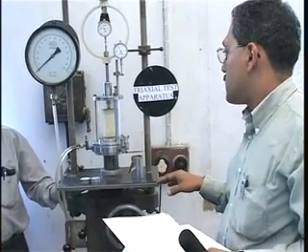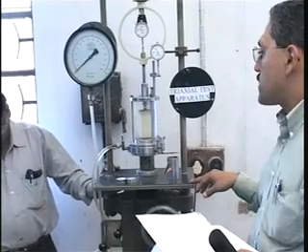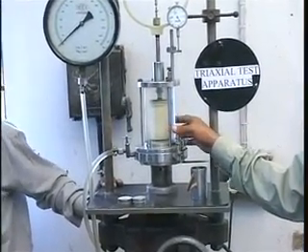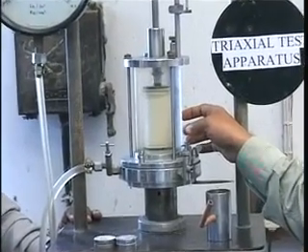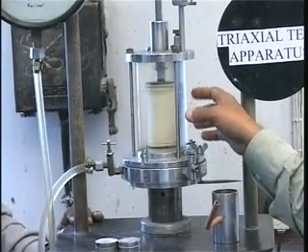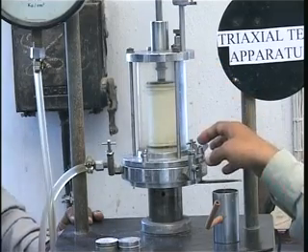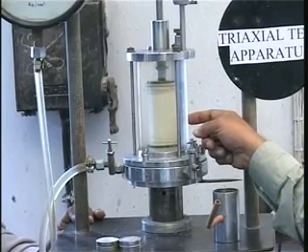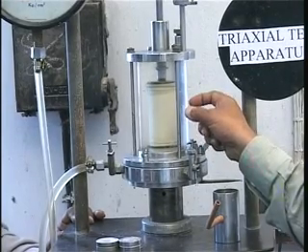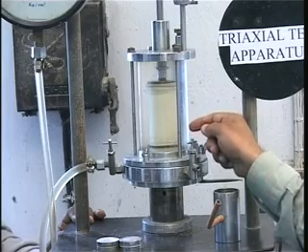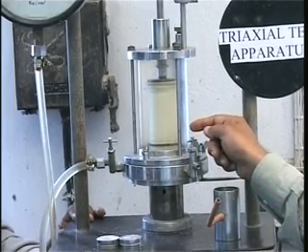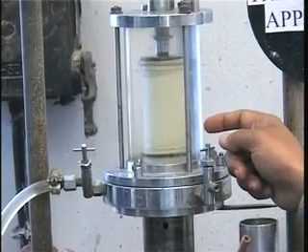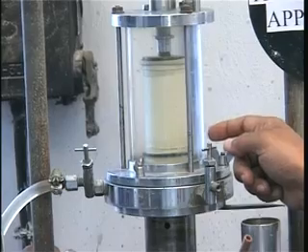So this is the demonstration of the unconsolidated undrained triaxial test. What you see here is a triaxial cell, and the triaxial cell is essentially a plexiglass cylinder, sandwiched in between the top cap and the bottom cap, and it is filled with water, as you can see here. Inside the triaxial cell is also a cylindrical soil sample, which is wrapped up in the white membrane in order to seal it off from the water in the triaxial cell.